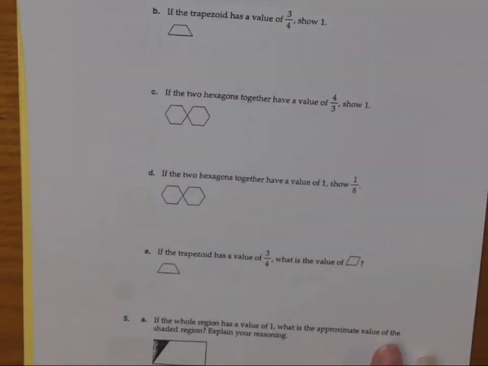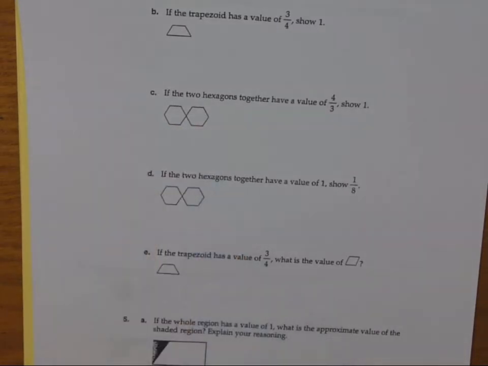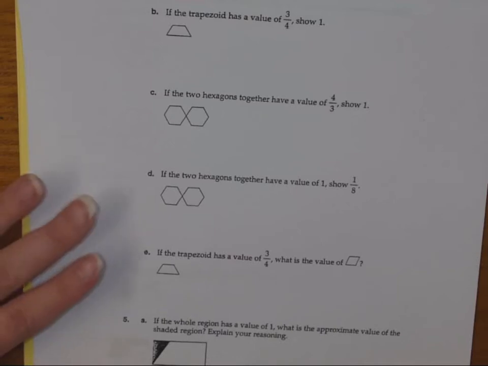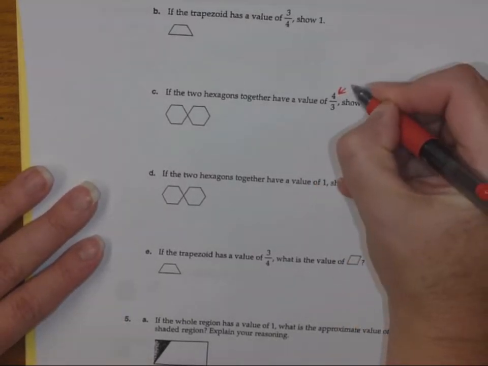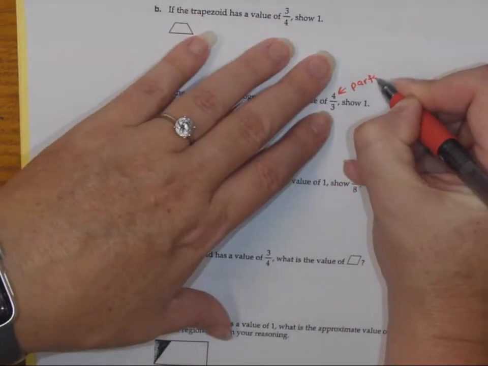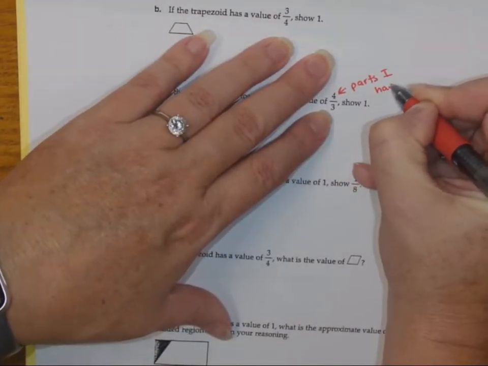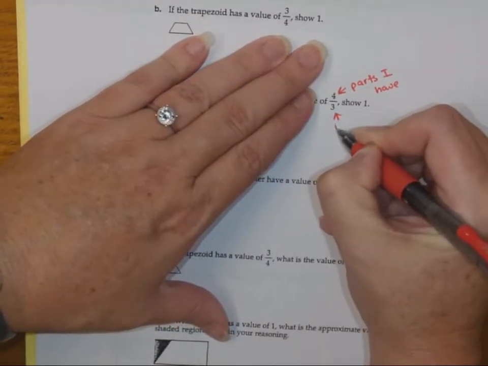Okay, so we're not going to do all of these, but let's look at maybe part C. I think it can be a little challenging, but we always want to vary what our whole is. It can be more challenging though when the whole is, you know, 2 shapes together. So if the 2 hexagons together have a value of 4/3, okay, so not to sound redundant, but again, this is the parts I have, and this is the parts of a whole.